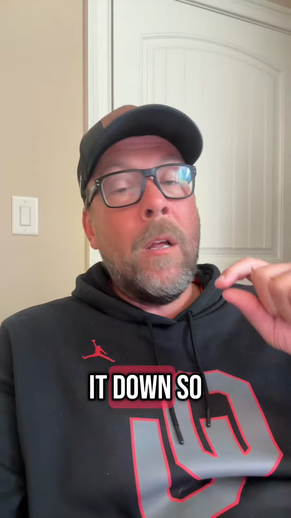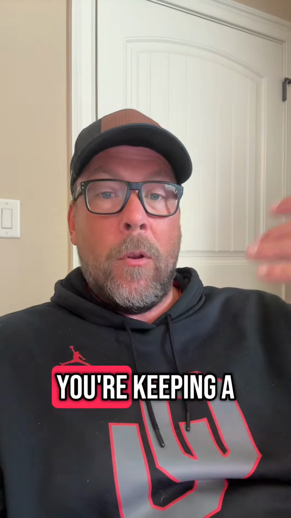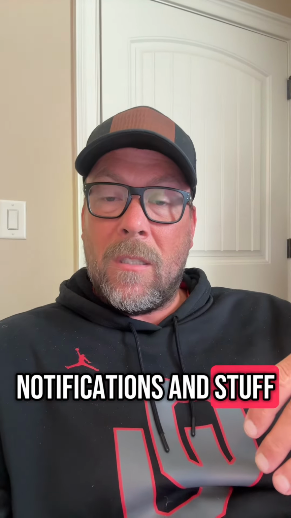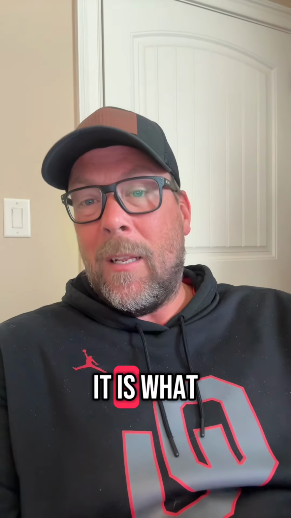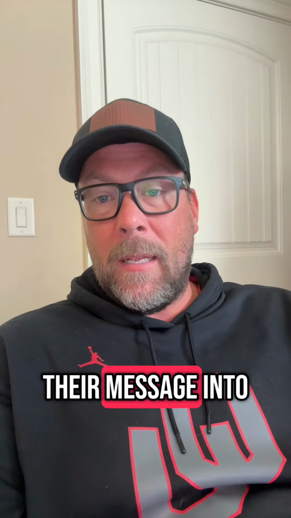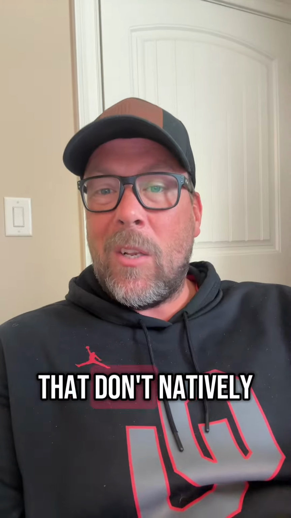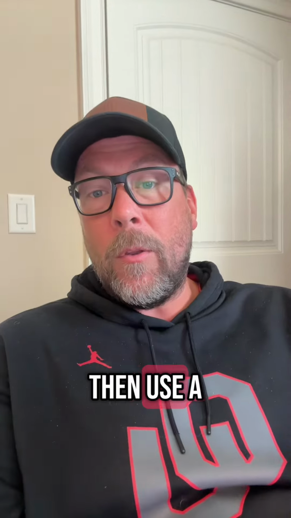I'm gonna break it down. So the Slack notification in Go High Level, that's great if you're keeping a lot of the notifications and stuff in Go High Level. It's built in, it costs a penny per shot. It is what it is. But if you have a couple other systems that you want to throw their message into, or some things that don't natively connect into Go High Level or have a tough time connecting in, then use a webhook.